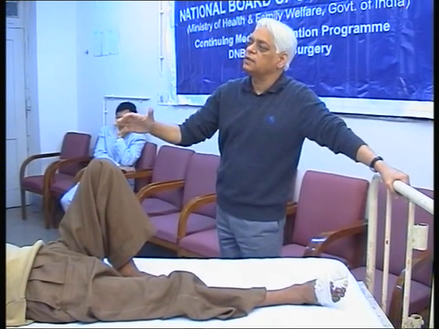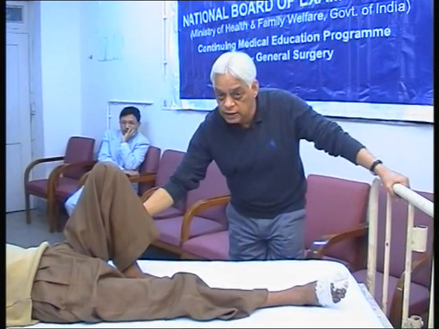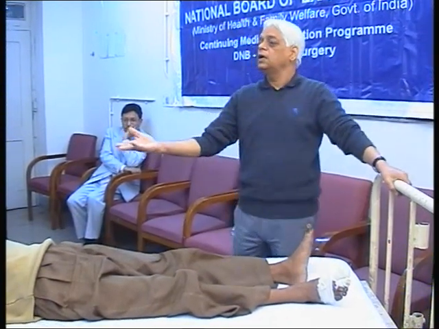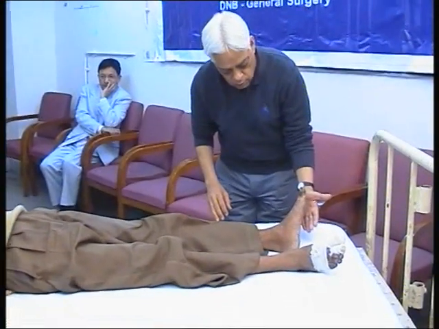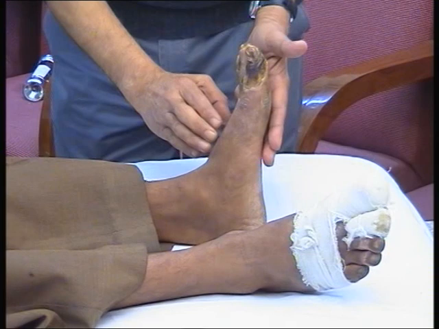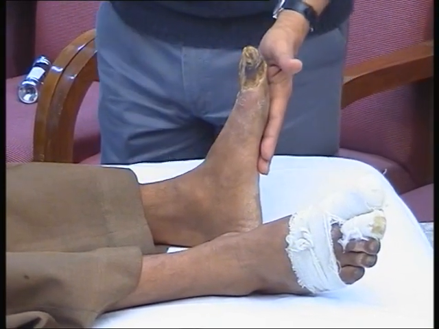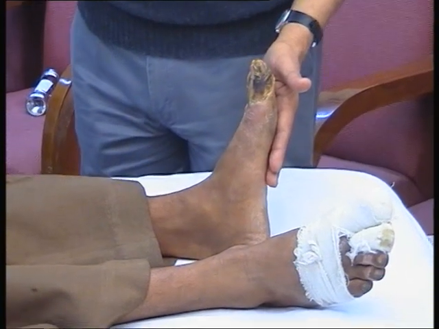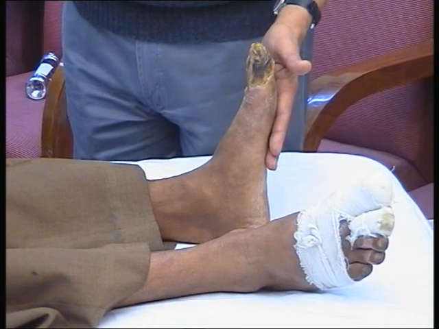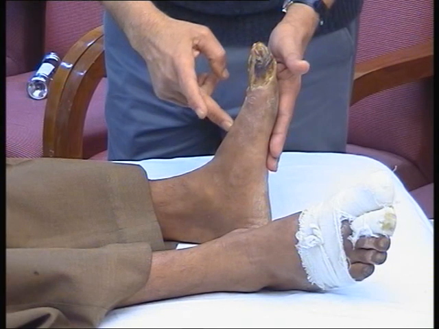Having done that, then you come to the examination of the pulsation. The dorsalis pedis artery is best palpated, either with the patient sitting or lying. You dorsiflex the foot gently. It is a continuation of the anterior tibial artery. Before it forms a deep plantar arch with the tibial artery, it dips through the first intermetatarsal space.